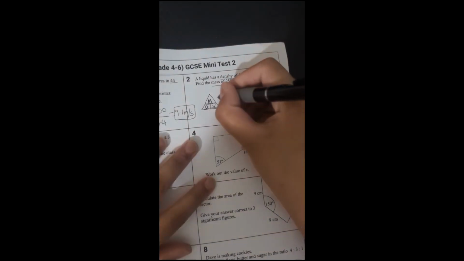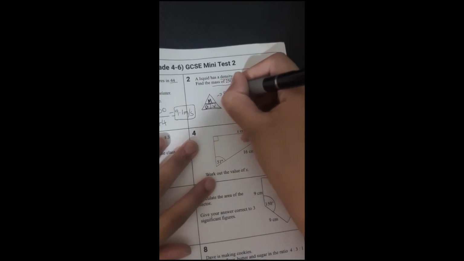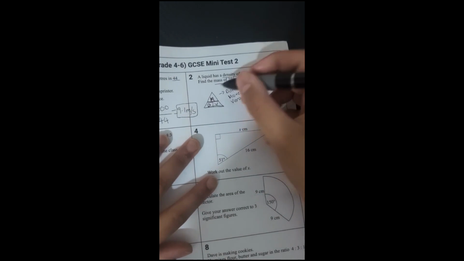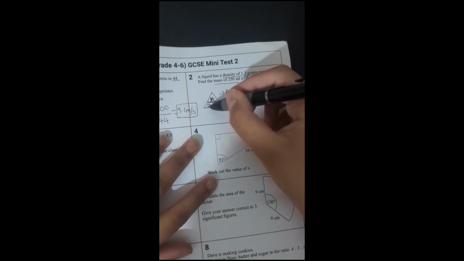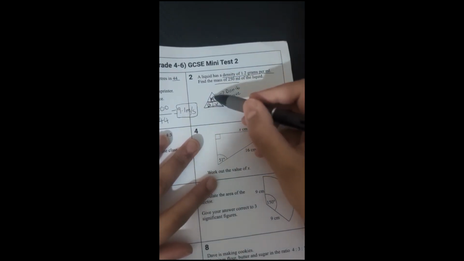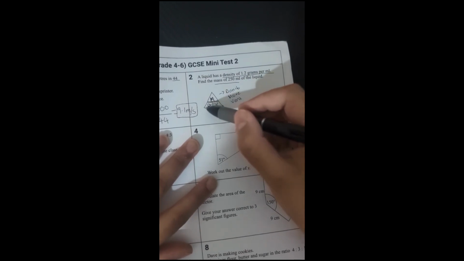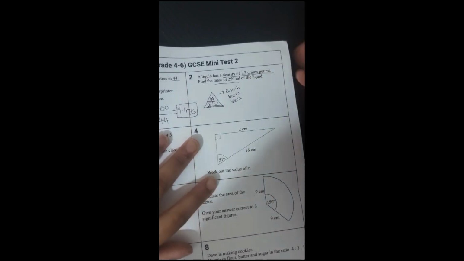So I'll just write it down if anyone wants to remember this. It's Don't for D, density, then Move for mass, and Vera for volume. I don't know how she came up with that, but it really helps. And then I just remember that D's at the bottom, M is at the top and V's at the bottom. Don't move Vera. And there you have it.